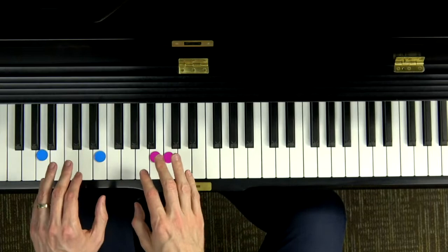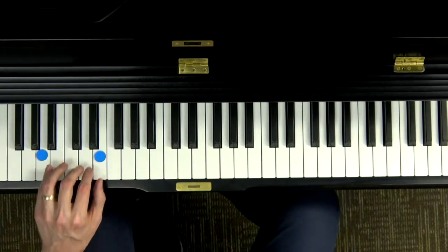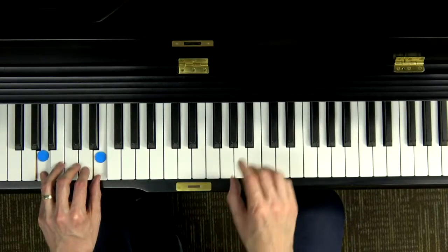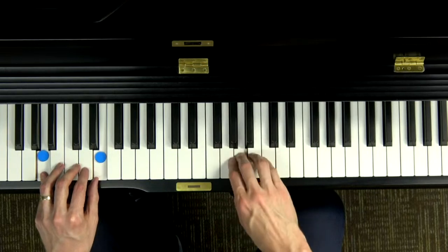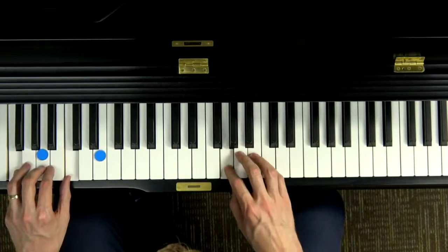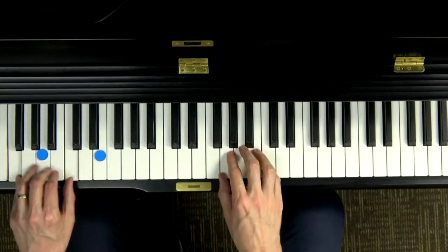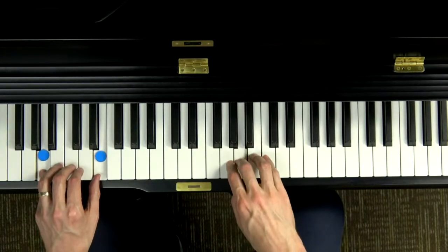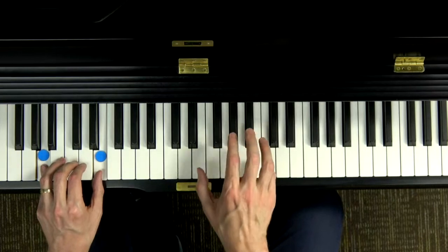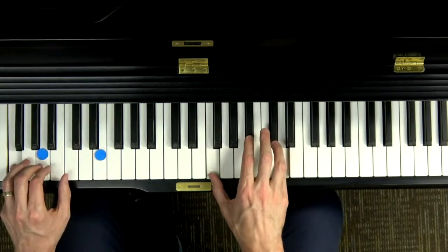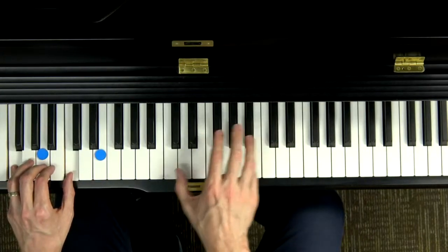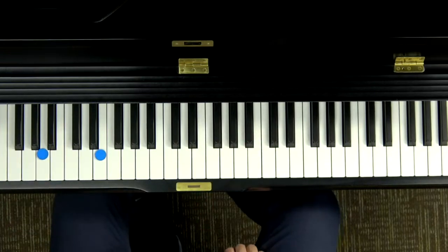If you have a duet partner, they can do that. Otherwise, you can just use these 2 notes with your left hand, while your left hand can play those chords, while your right hand makes up a melody.